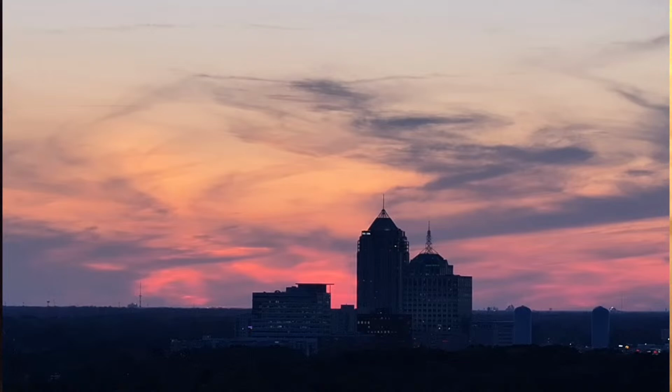Are you guys looking at my face or the building? Because I seem to be stuck on... Can you see the building, or can you see the drone, or can you see me?